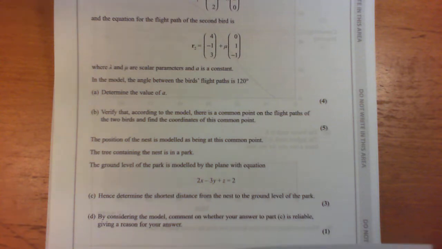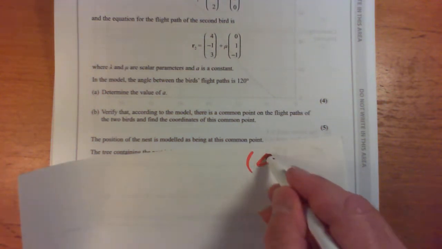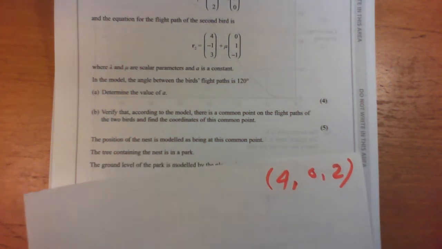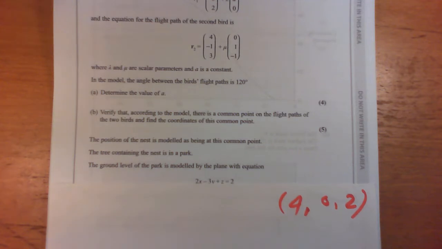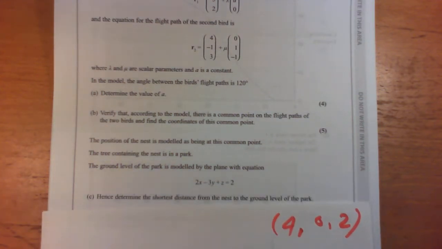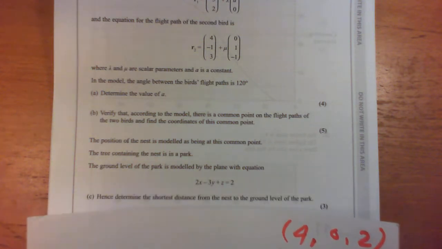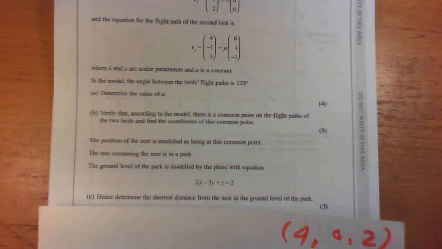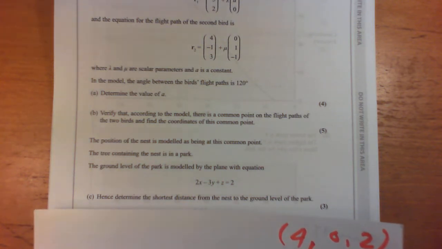I should probably give you the answer for the last one. The answer for part B, the common point, was I think this one here. So I need to show that a straight line from this point here, where the nest is, down to the car park, given by this plane here, I need to find the shortest distance.